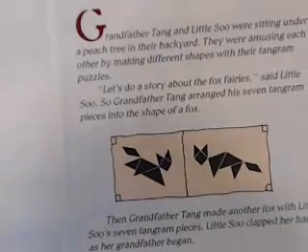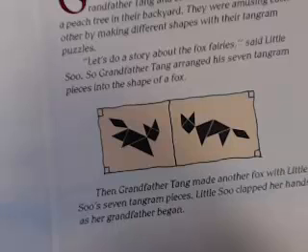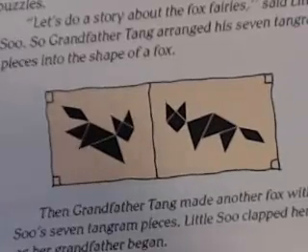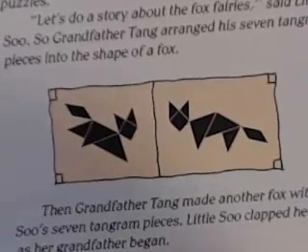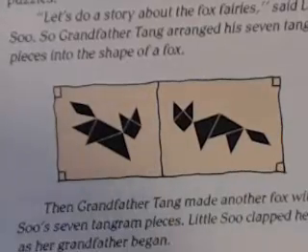And as you progress through the story, the students are to create the items in the story. So you read the story, and then they pick out one of these to make.